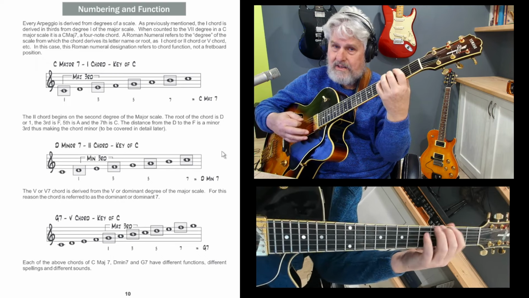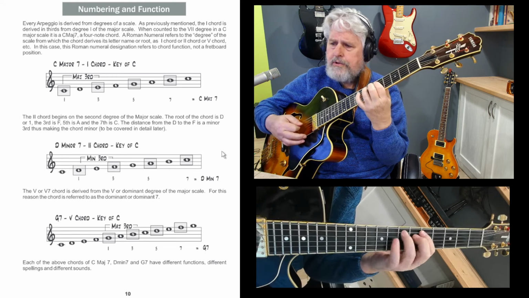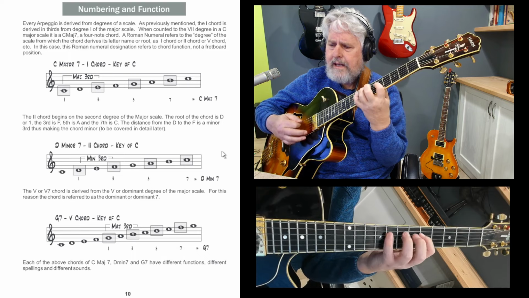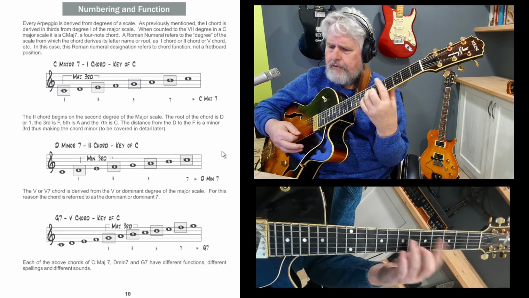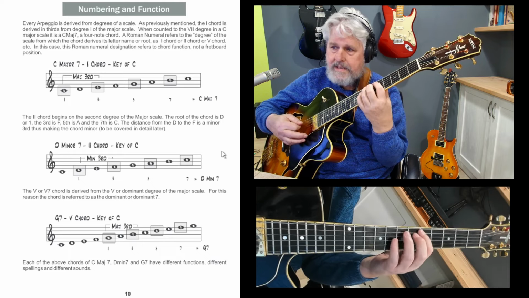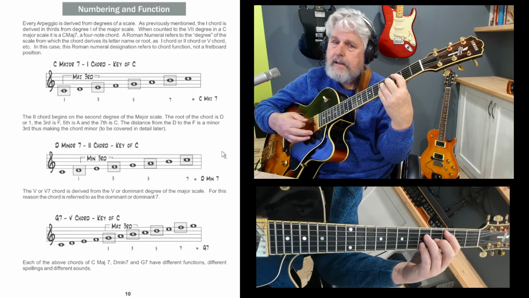As an exercise, right? These aren't necessarily hard and fast rules, but what you want to do is be able to identify the name of the chord and the scale sound that starts from the D, right? But overall, again, we're still in the key of C.